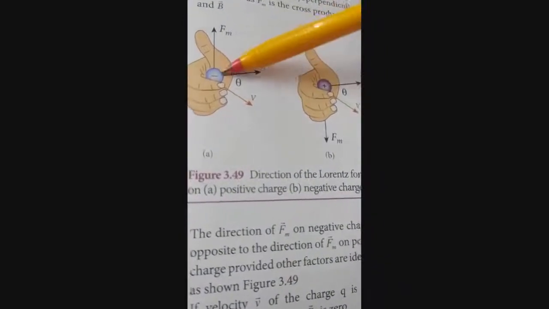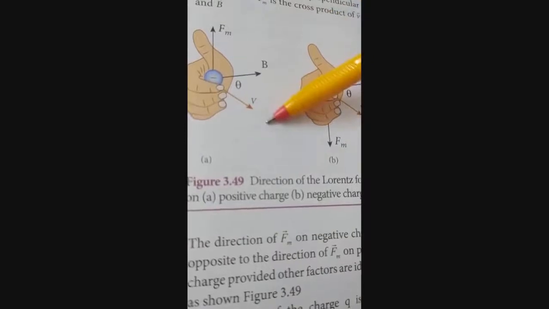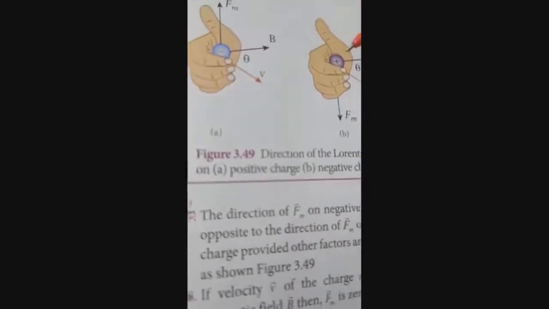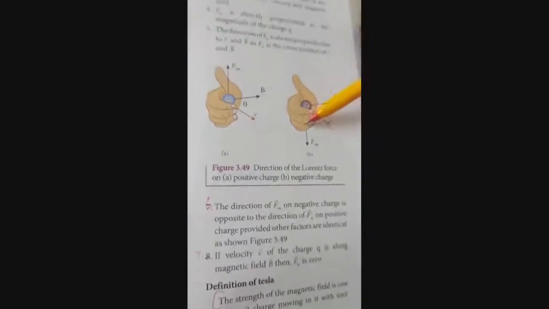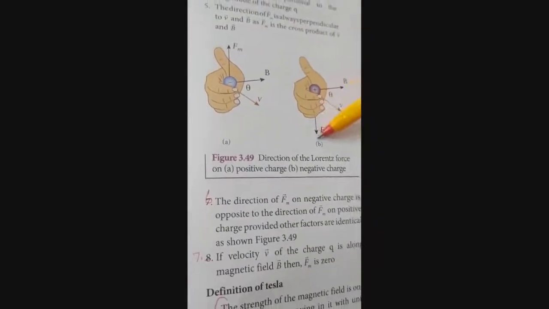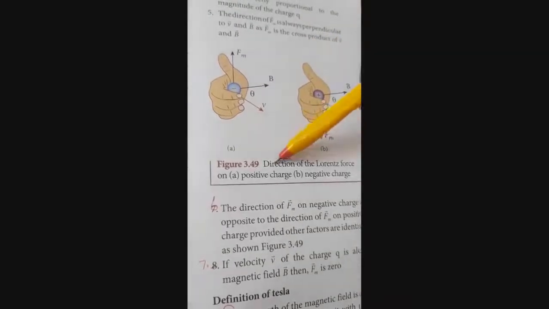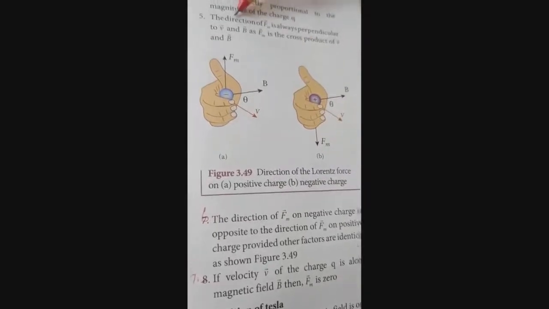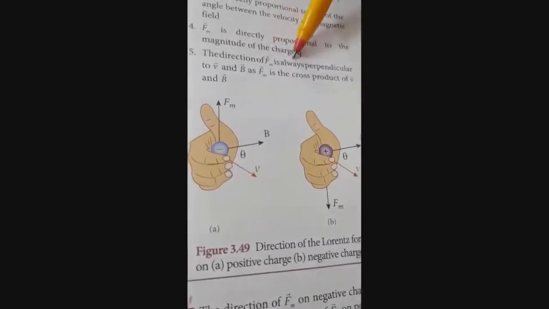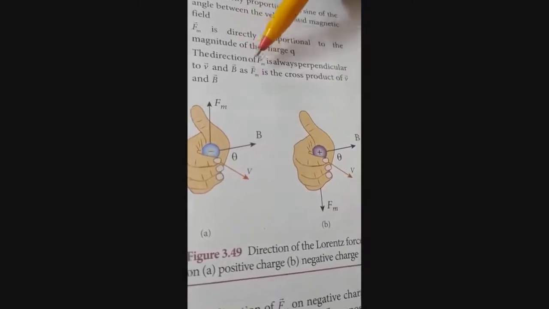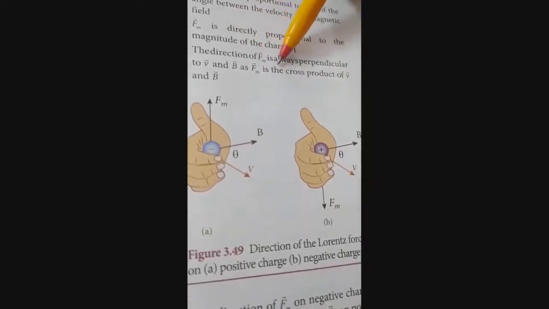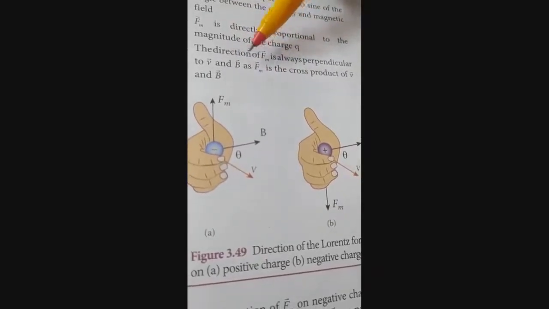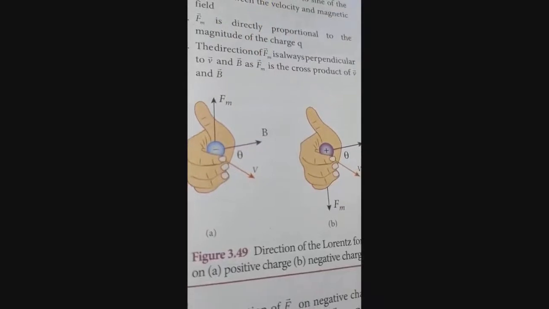And next, when you see this diagram, this is the negative charge and this is the positive charge. Here the force, magnetic field and velocity are making an angle theta, and F is in the upward direction. Suppose if the charge is positive, then the direction is reversed. This is in the downward direction. This is the direction of the Lorentz force on positive charge and negative charge. And here the direction of Fm vector is always perpendicular to V vector and B vector, as Fm vector is the cross product of V vector and B vector. Also the V vector and B vector are perpendicular to each other.